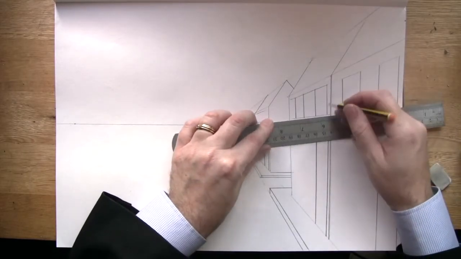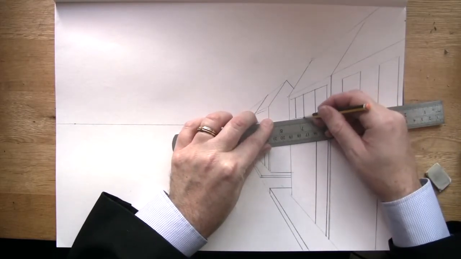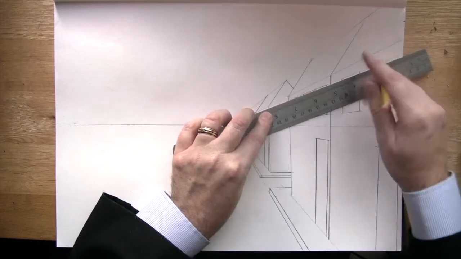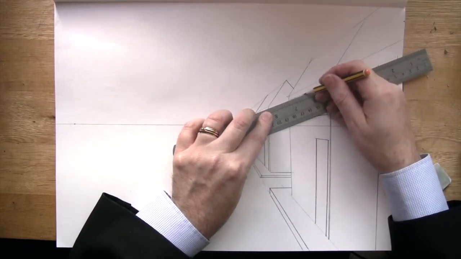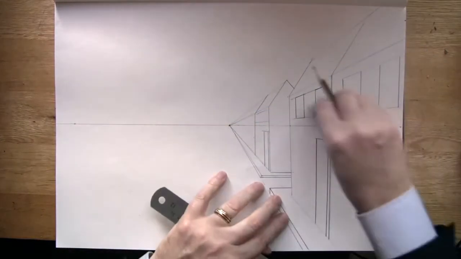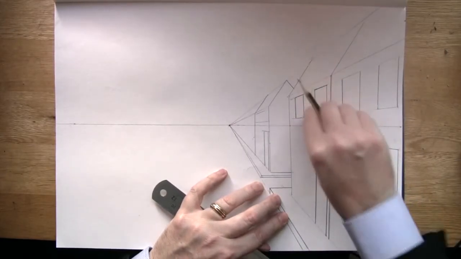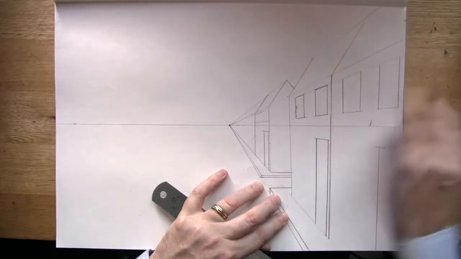And again, just redrawing these guidelines. Remember, they are at an angle, so don't draw them straight. They are going towards the vanishing point. And then you can rub out those guidelines.